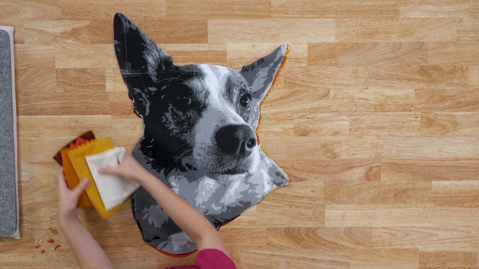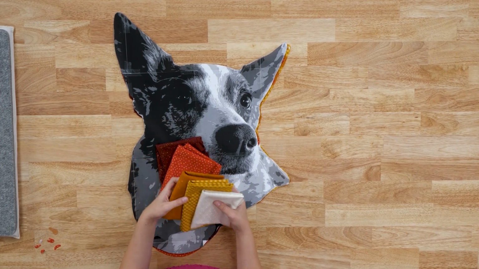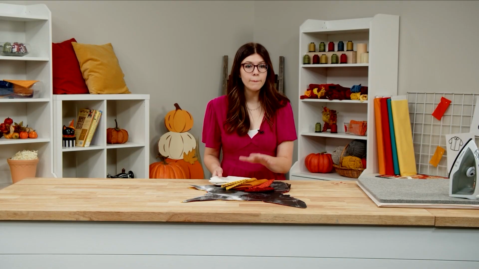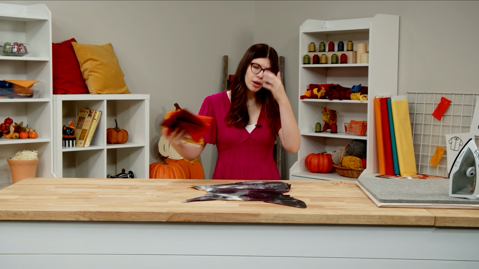Love it. If you're gonna do some applique like this, lower volume fabrics work better because your main focus is not necessarily the fabric, but it's the big picture. And so they blend really well.